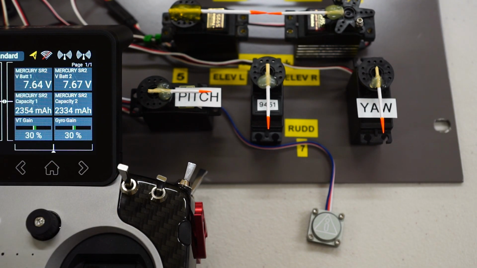Remember, we're changing those 3 function curves, one for the pitch, one for the yaw, and one for the vectored thrust gyro gain. So when it's disabled, the rate for that channel is set to 0%. At the moment it's enabled, so we've just got normal gyro control.